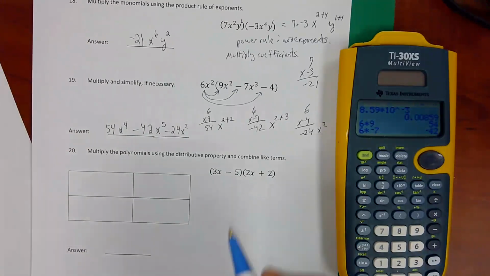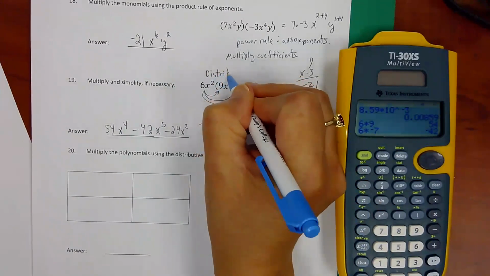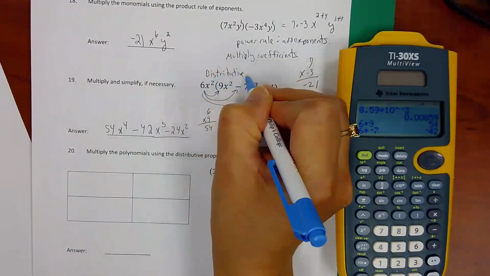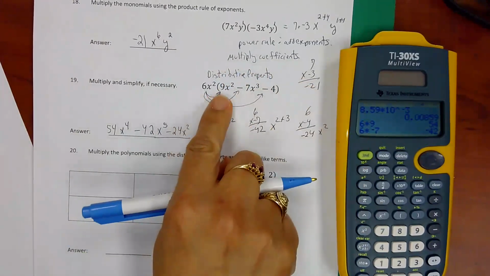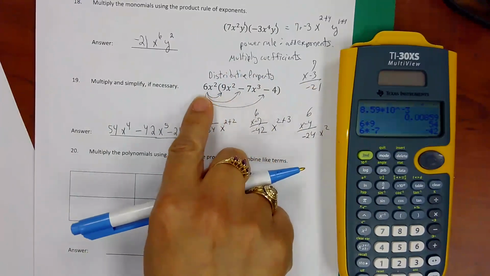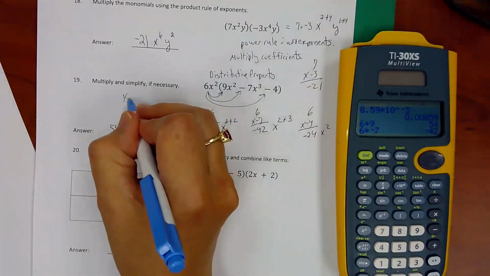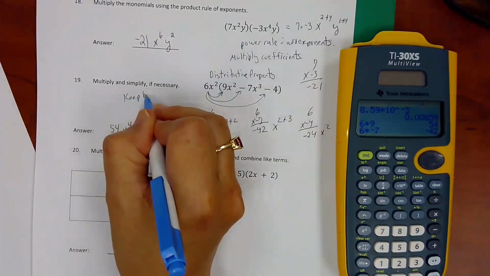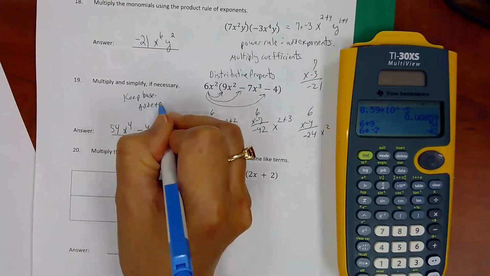So think of this as distributive property, okay? So 6 times 9, 6 times -7, 6 times -4. But then you have to keep the base, and you have to add the exponents.